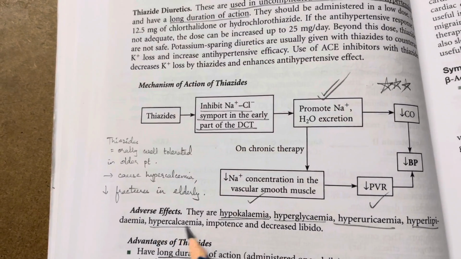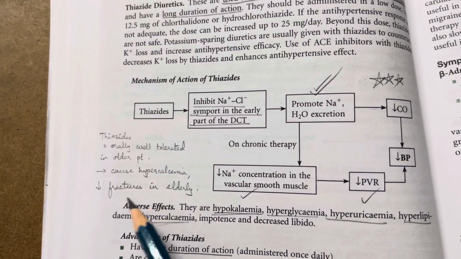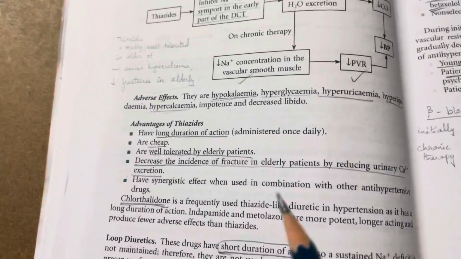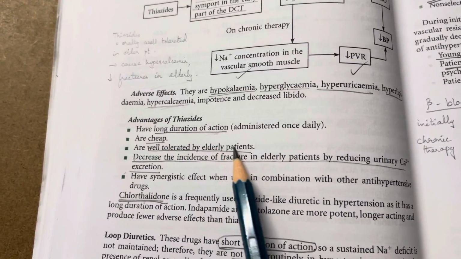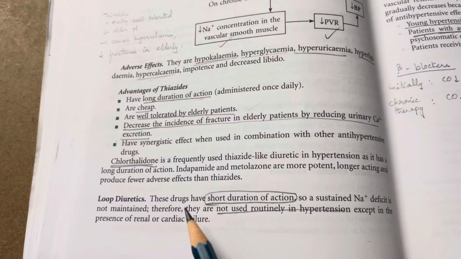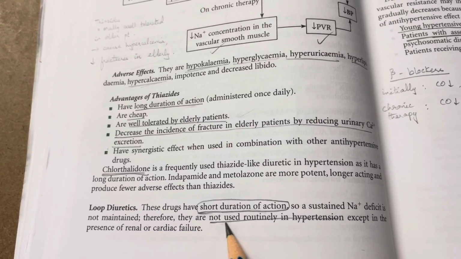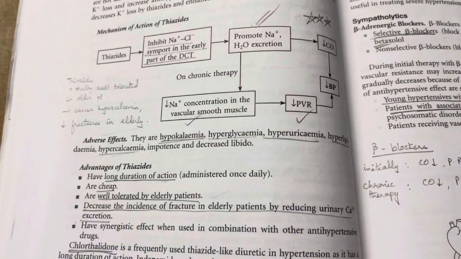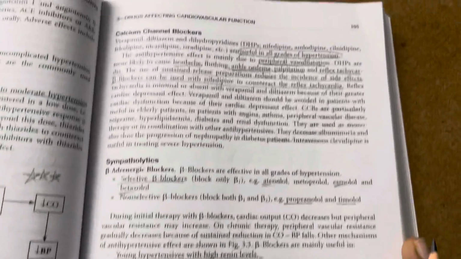So because of hypercalcemia, there is a decrease of fractures in the elderly. Next, advantages of thiazides: long duration of action, well tolerated by the patients, and decrease the incidence of fractures in elderly people. Loop diuretics have a short duration of action and they cause hypo of all ions, right? Loss of all ions. So those are the adverse effects.